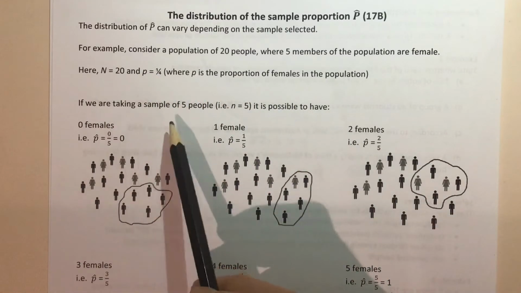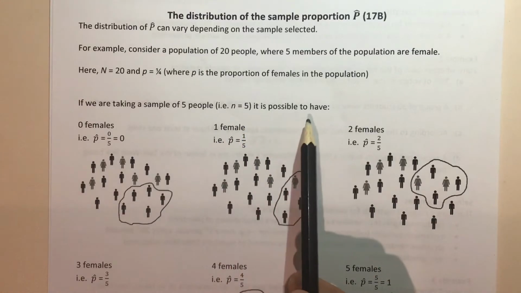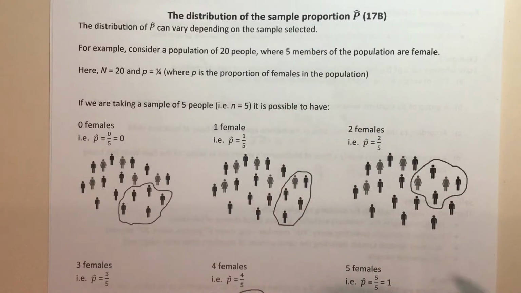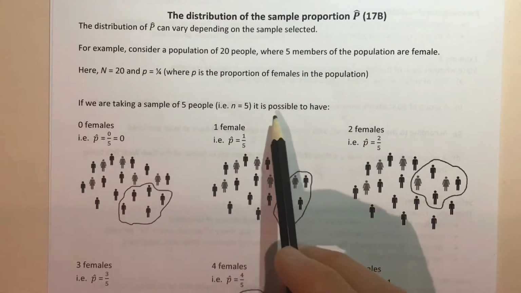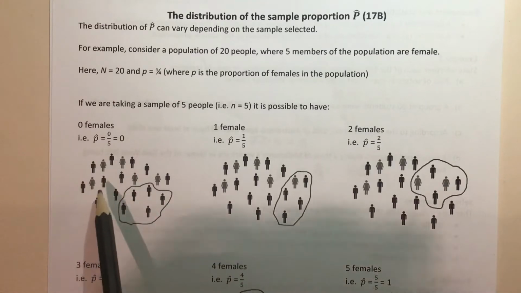If we were going to take a sample of 5 people, so little n equals 5, well, there's actually a bunch of different possible values we can get for the sample proportion. In other words, for the proportion of females in the sample that we choose. So for example, it would be possible that we could end up with a sample of 5, and I've just circled this little diagram.